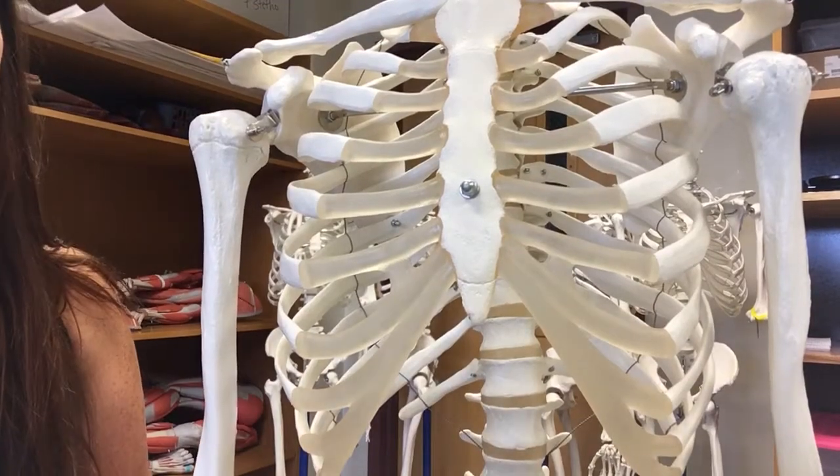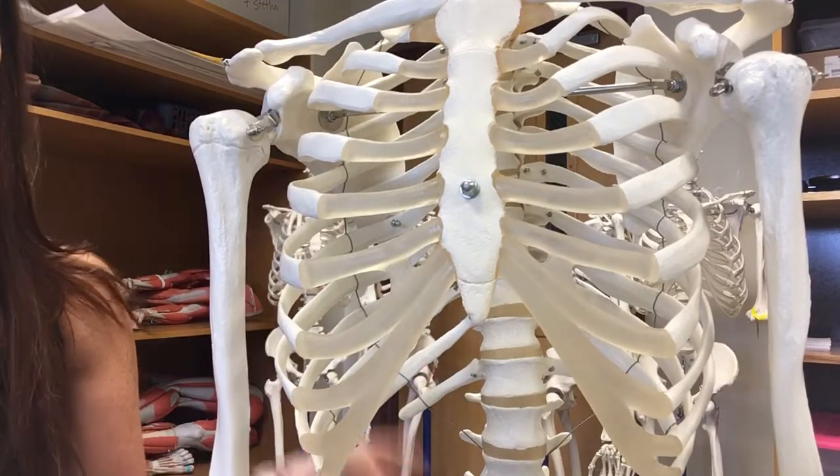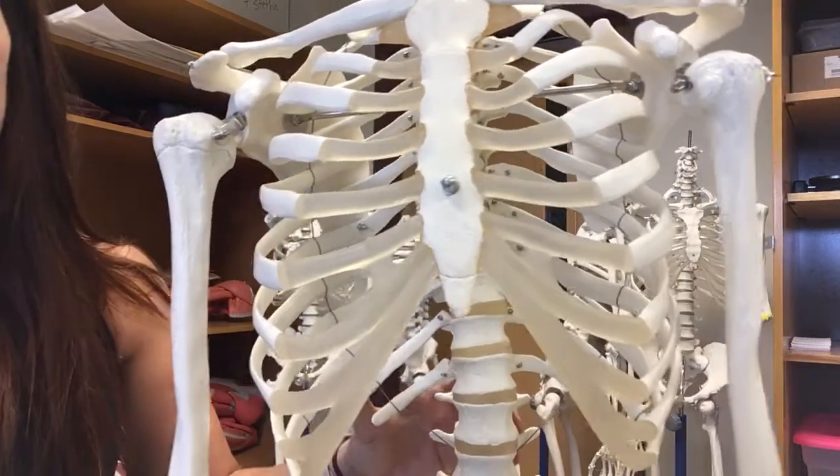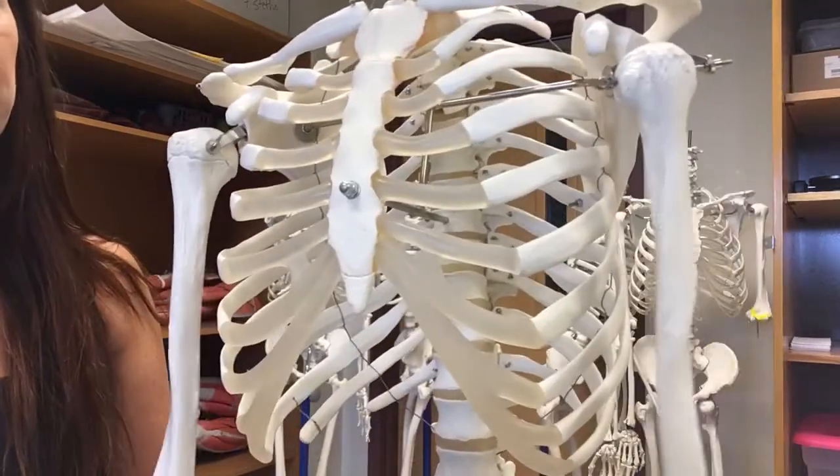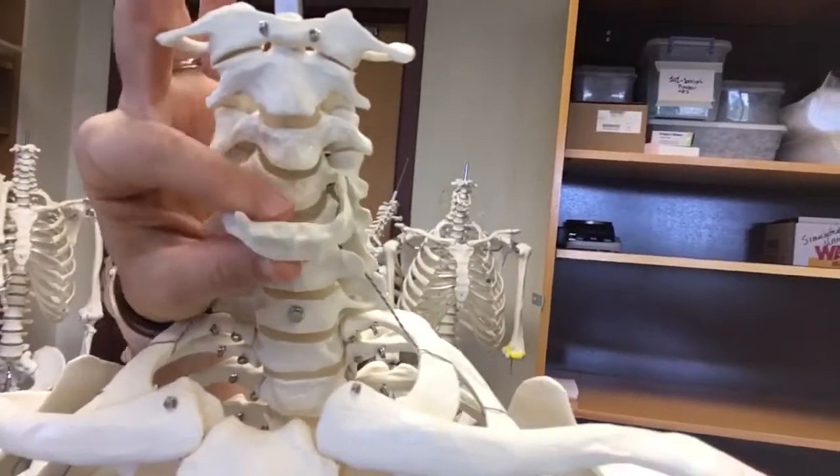All right, so we're gonna do some bits of the axial skeleton today and then the girdles. So to start with, let's start with the vertebrae. If you look upwards here, you can see the cervical vertebrae. You can also see your hyoid bone sticking out.